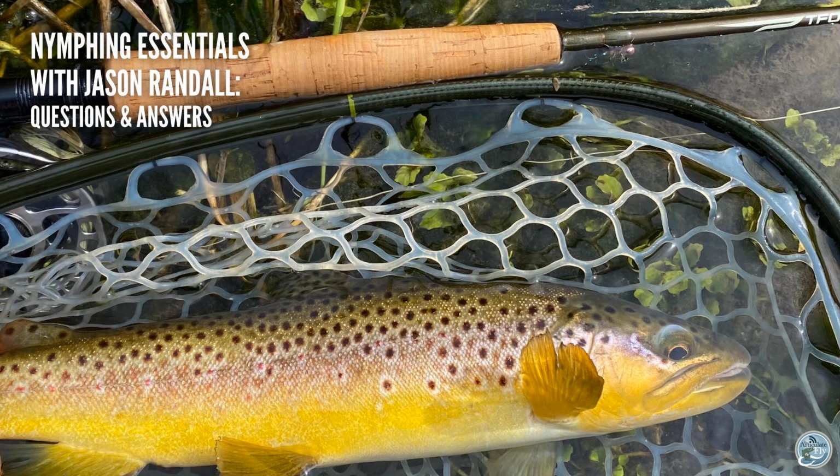Yeah. And the great thing too, with the Euro nymphing rig, to your point, is you can float it, right? And then you don't have to change stuff around, because when you go back to a more traditional tightline presentation, you're just lifting all that stuff off the water.